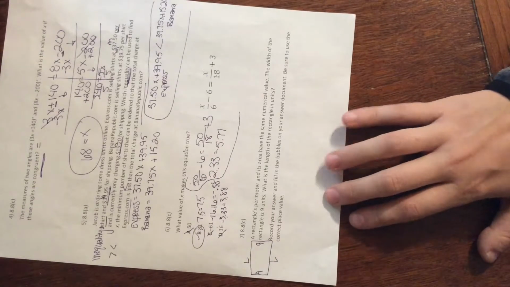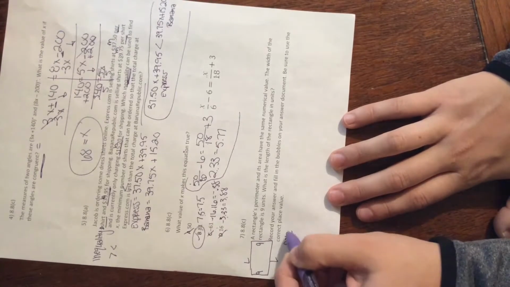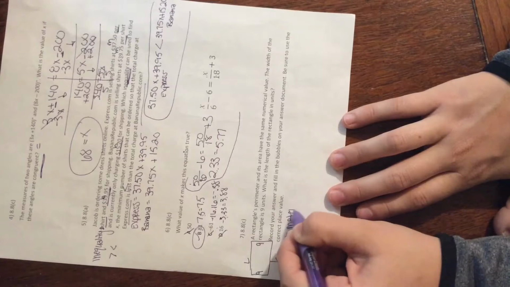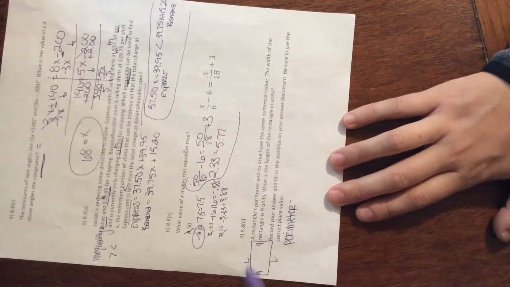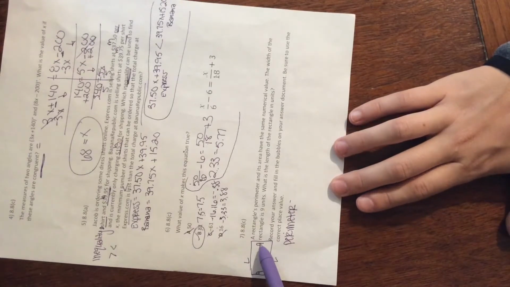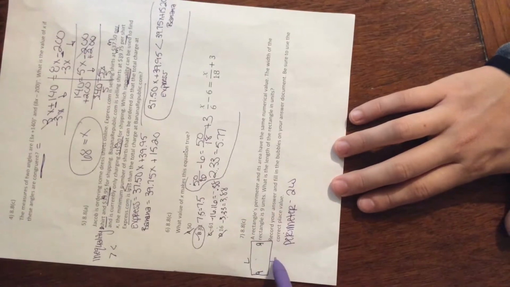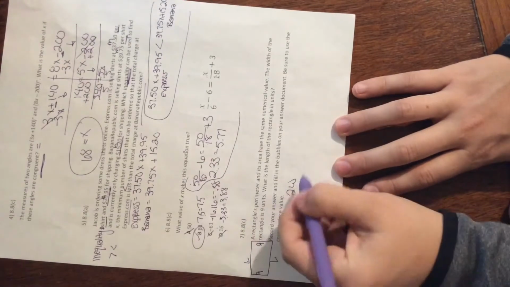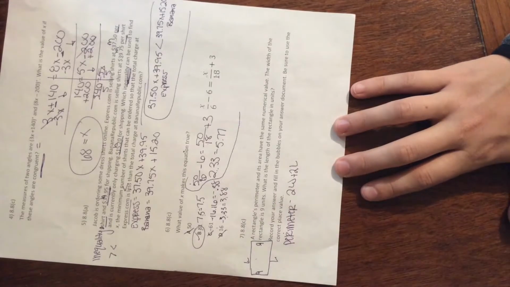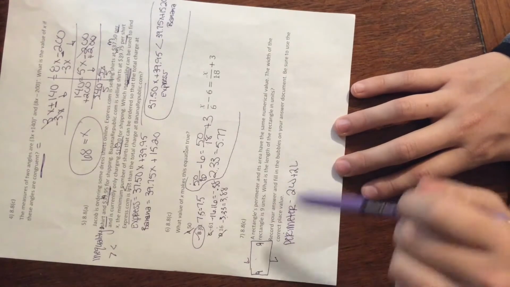Okay, so for perimeter, you add all the sides together. So you do width plus width, so that's 2 widths. Length plus length, that's 2 lengths. Okay, and just memorize this question.